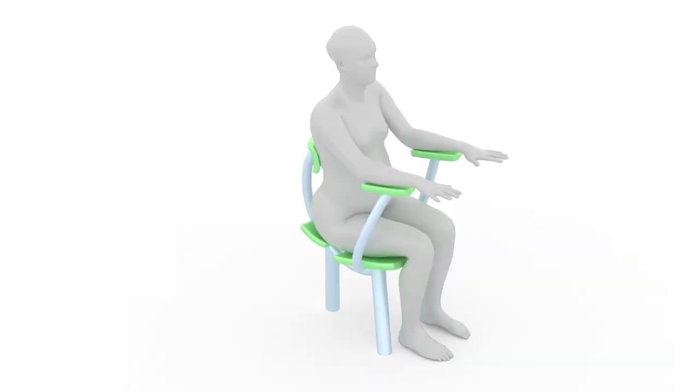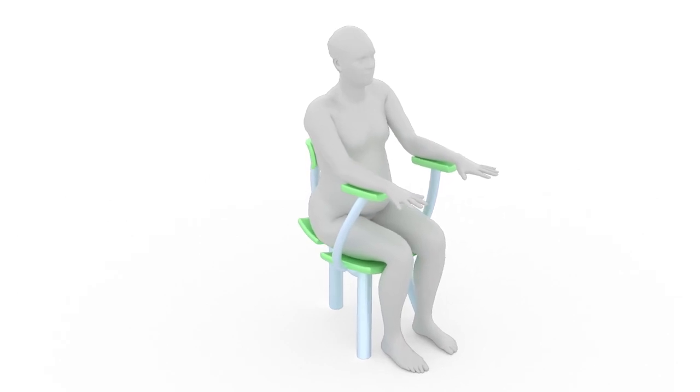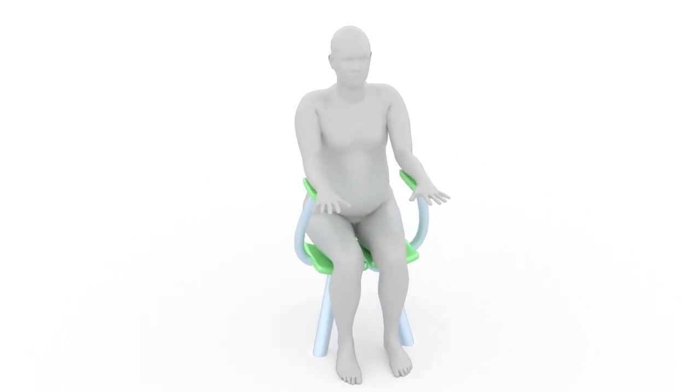Results. Our approach allows designing body-supporting assemblies that fit a variety of body postures.